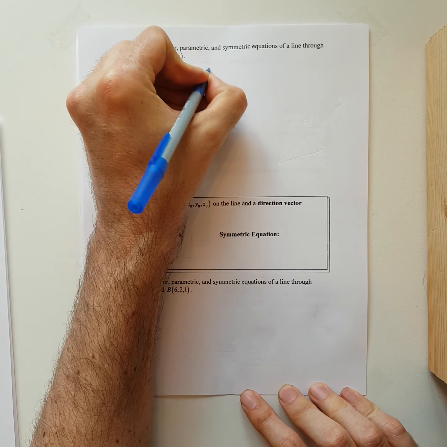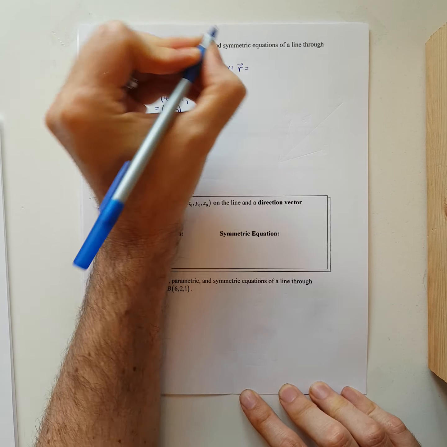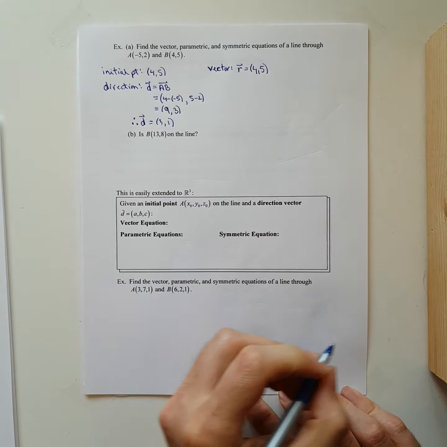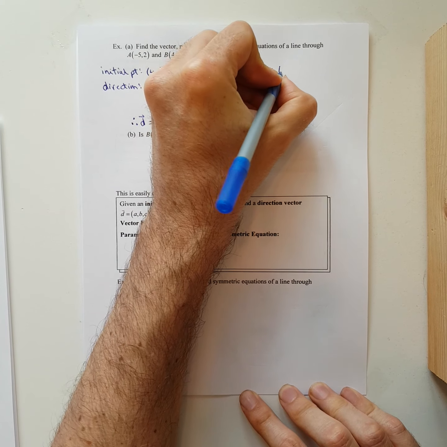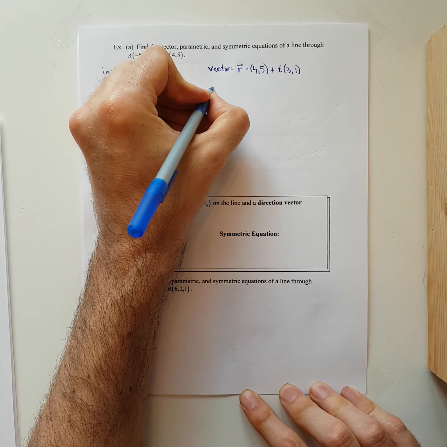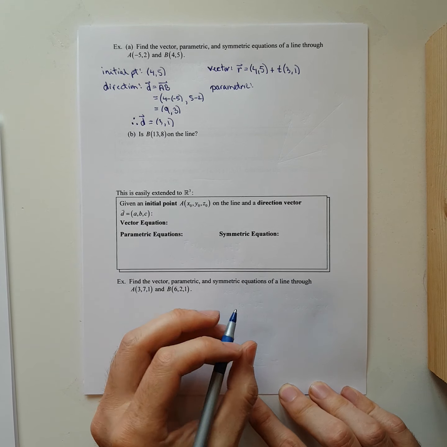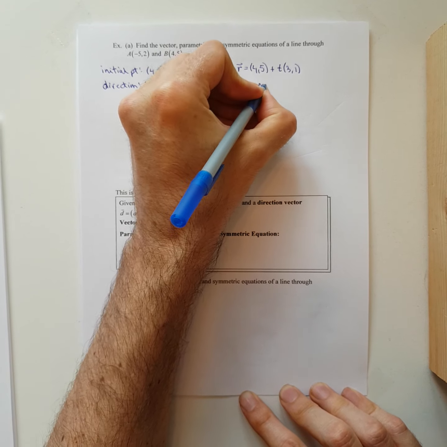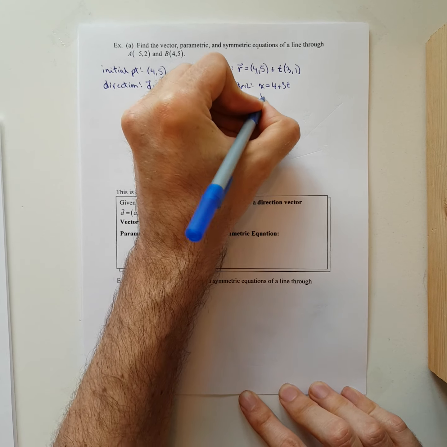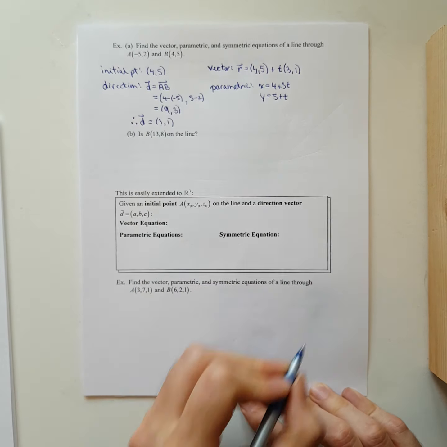So if we want our 3 forms then, our vector equation is then as follows. Our initial point that's on the line, which is 4, 5, plus some multiple of that direction vector. If I want the parametric form, then all we're doing is separating the x's and the y's. So the x coordinate is 4 plus 3t. The y coordinate is 5 plus 1t, or just t.